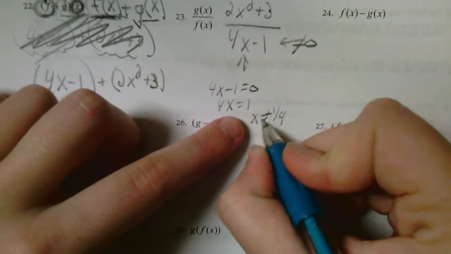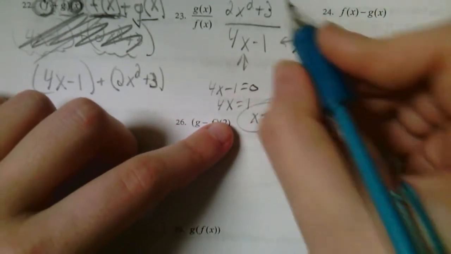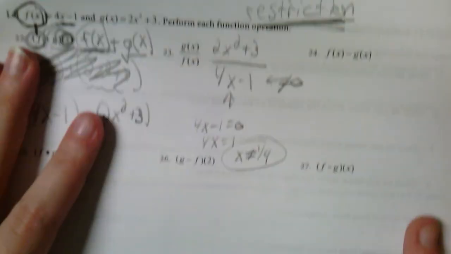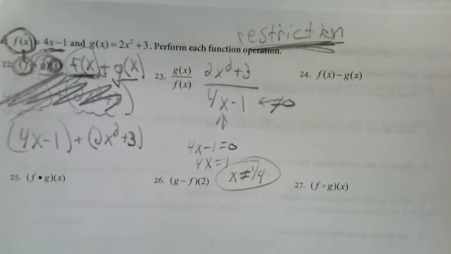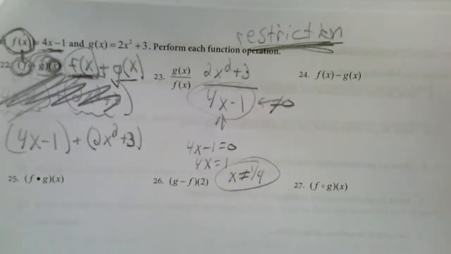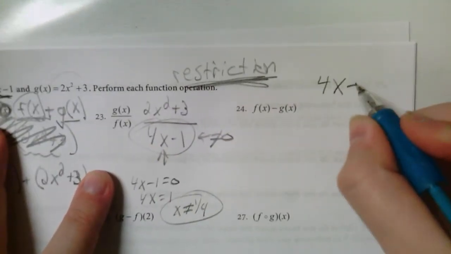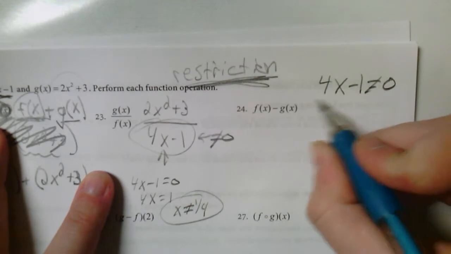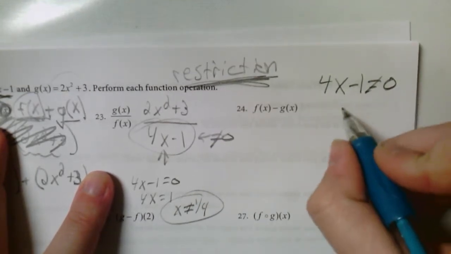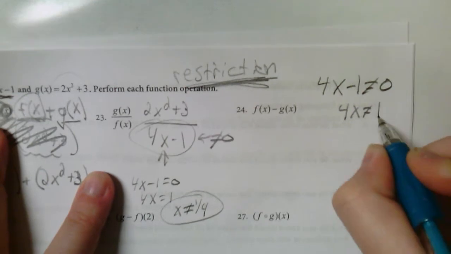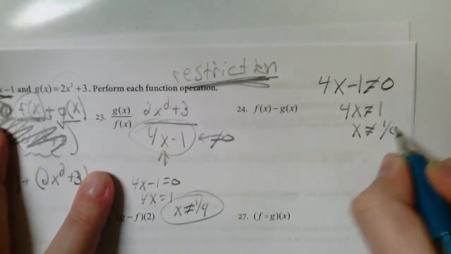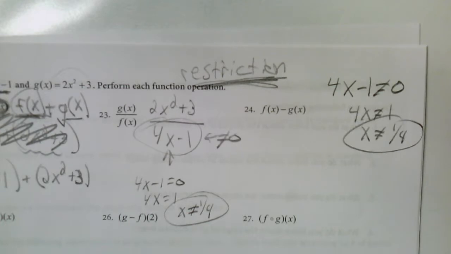X cannot equal 1/4. If you're thinking restrictions, I will state that restrictions usually only happen when you have fractions. Not always, but a good majority of restrictions happen with fractions. So you really only have to worry about them for fractions, in which case just look at the denominator and say that it cannot equal 0. You could even set it up like this: 4x minus 1 cannot equal 0. The denominator cannot equal 0. Then solve it like a normal equation. X cannot equal 1/4, and now you have your answer. So keep that in mind with fractions.